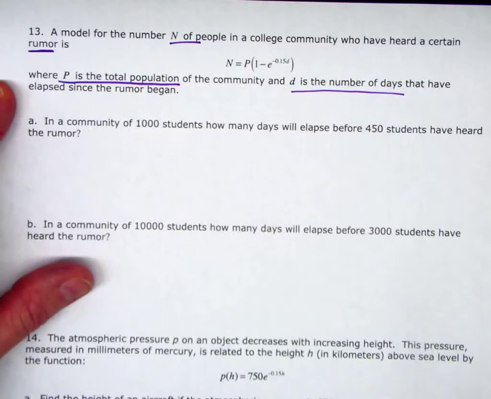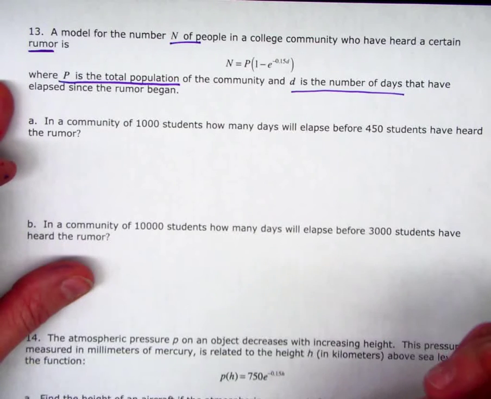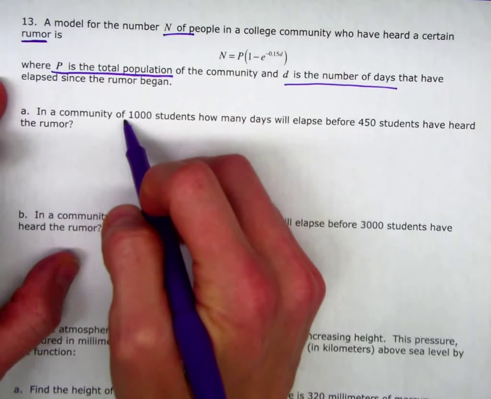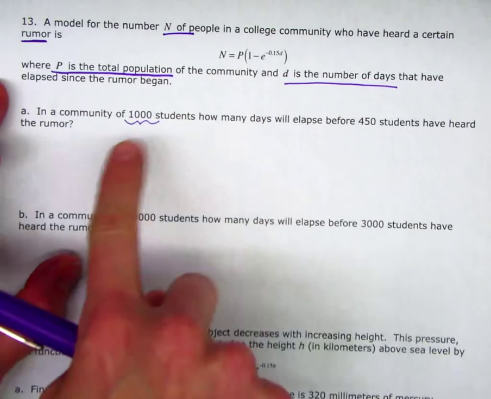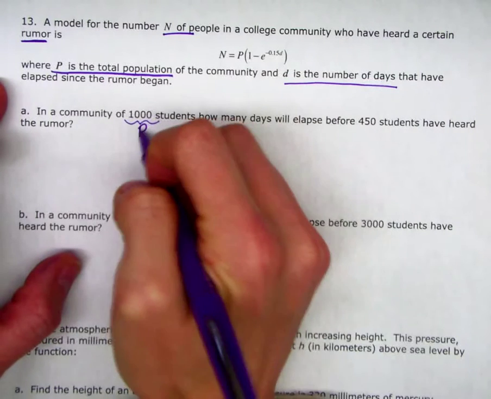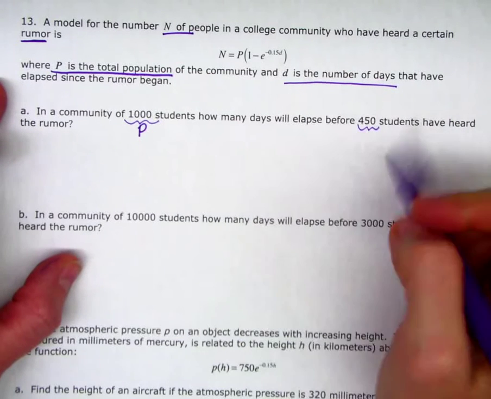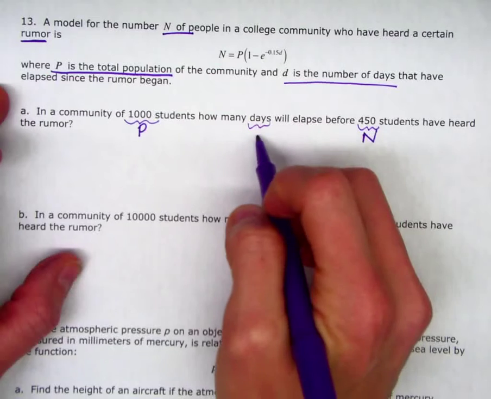Okay. So they give us: in a community of 1,000 students, how many days will elapse before 450 students have heard the rumor? This 1,000, what does that represent? We have three variables, N, P, and D. This 1,000 is the population. What about 450? N, this is the number of students that heard the rumor, and we're looking for D.